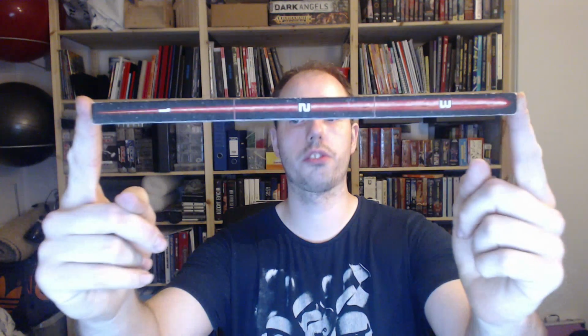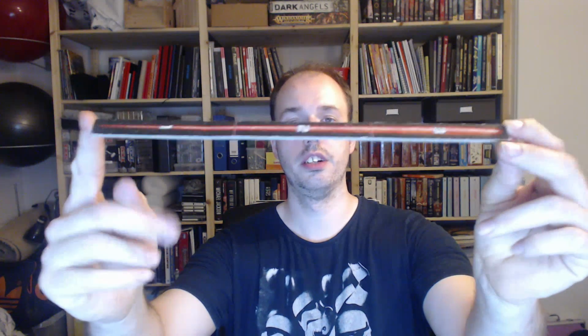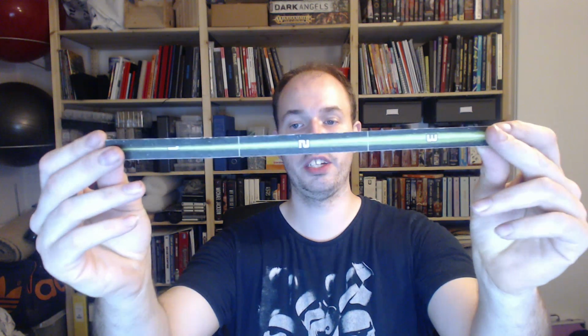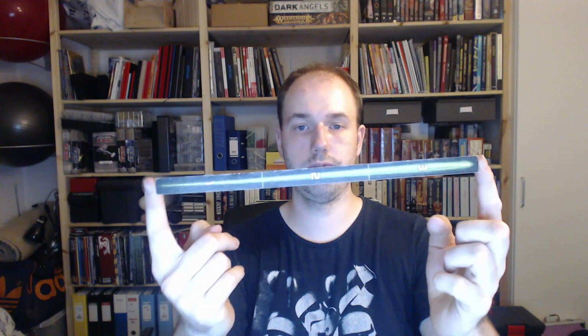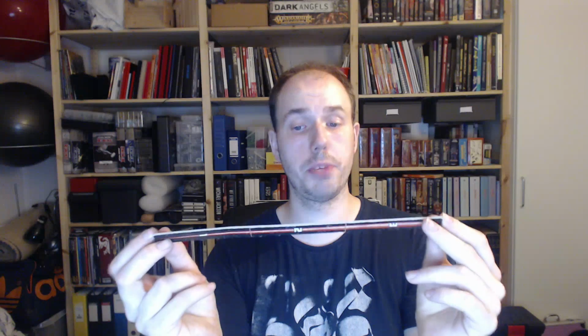It looks like this. Red on one side, green on the other. That is the one you use to measure range, and this also indicates bonus dice for both defense and attack.